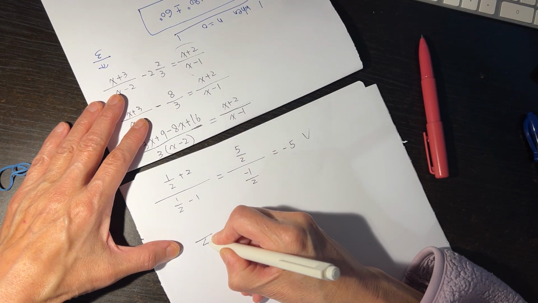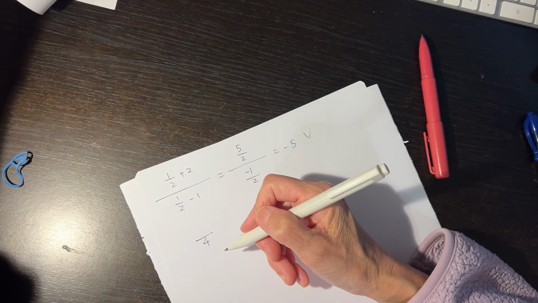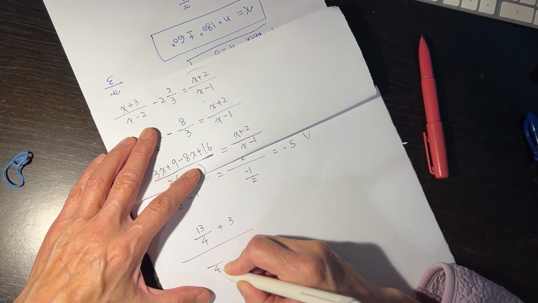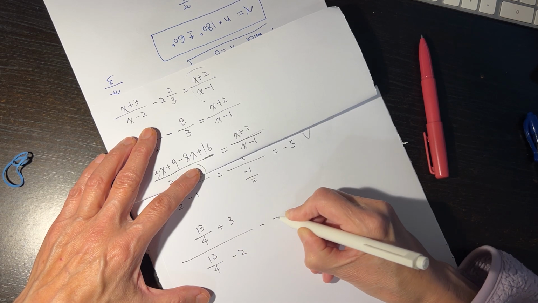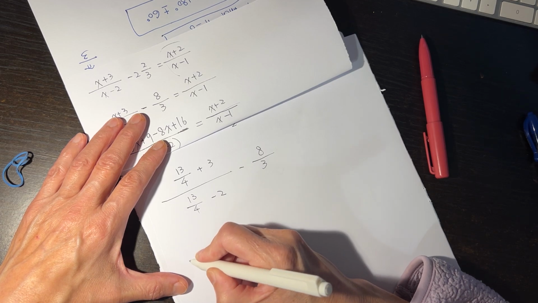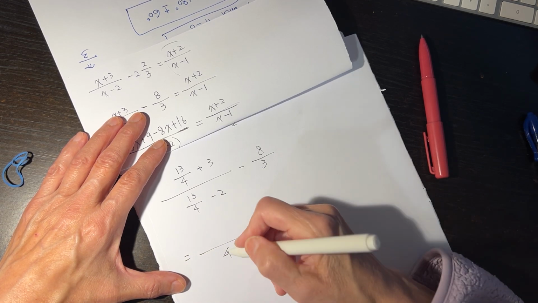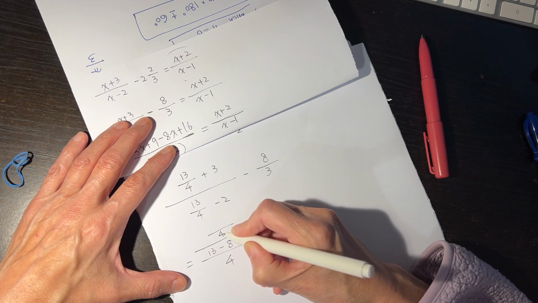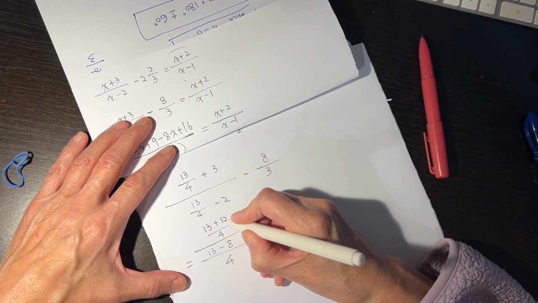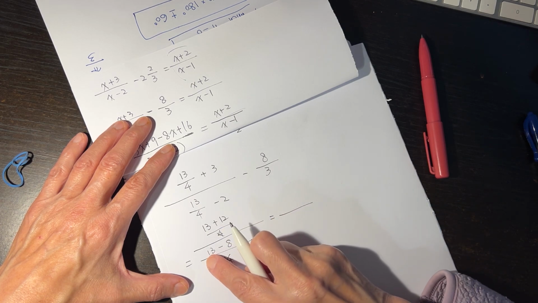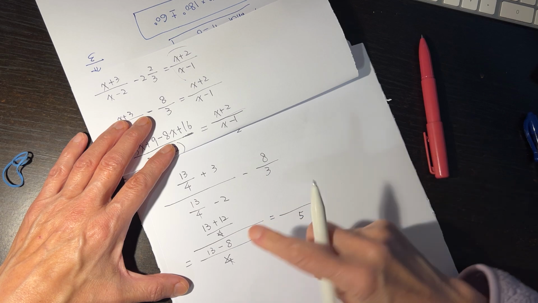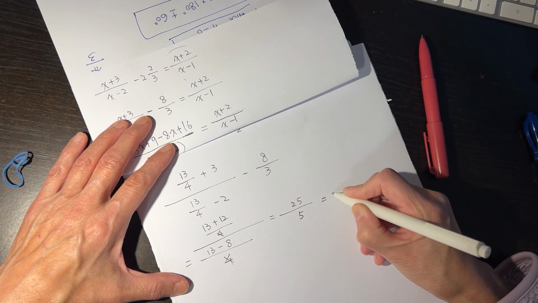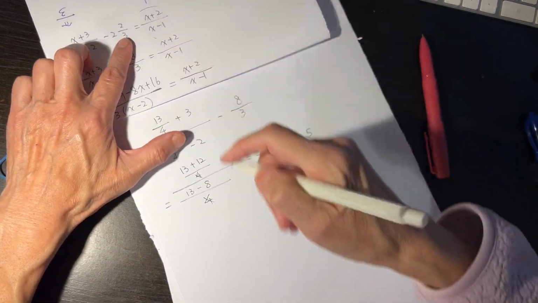X plus 3 over 4, 13 over 4 plus 3, minus 2, equal to 4, 13 minus 8, 4, 13 plus 12, equal to 5, 25, equal to positive 5. Now let's see this one.